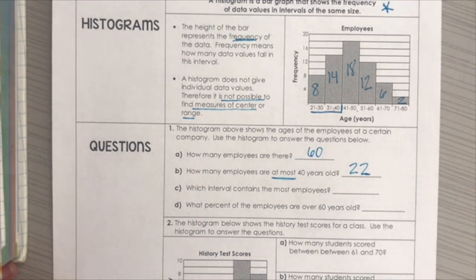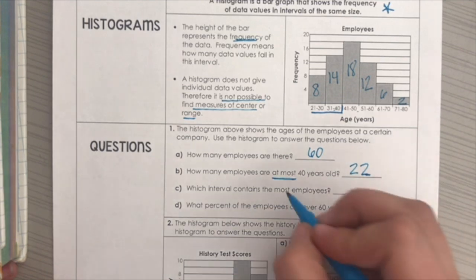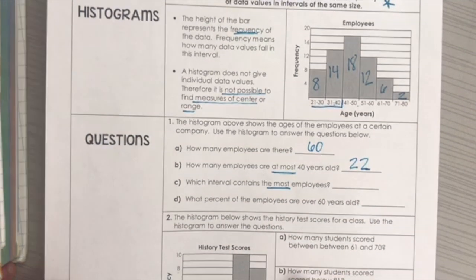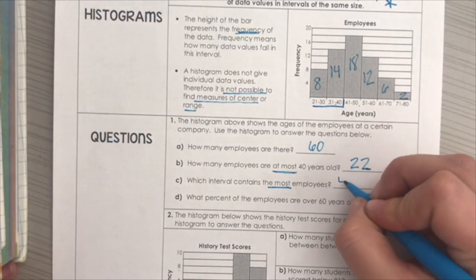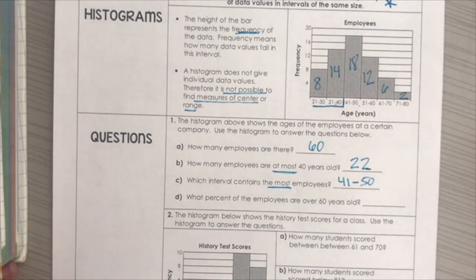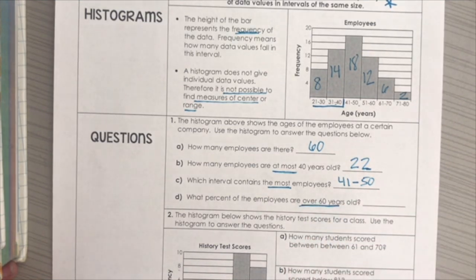Letter C, which interval contains the most employees? So the most, that's kind of similar to the mode. Which interval has the most is our third interval. We're going to say 41 to 50. And letter D, what percent of the employees are over 60 years old?